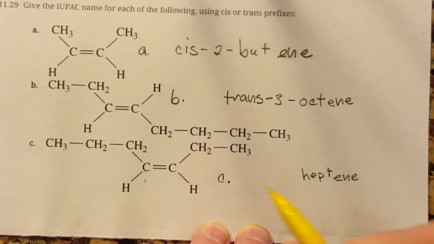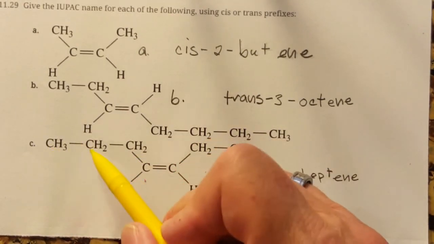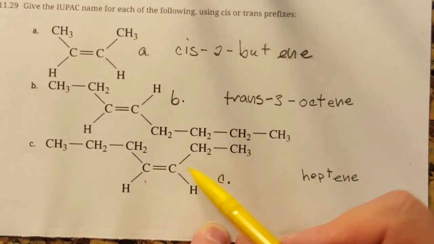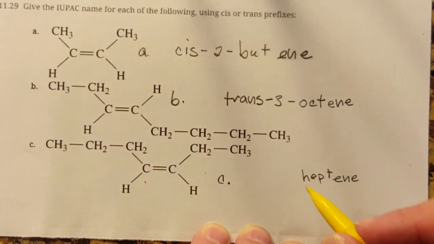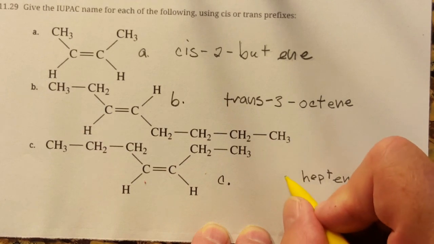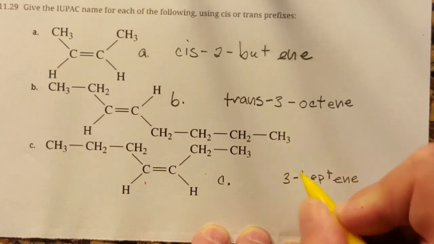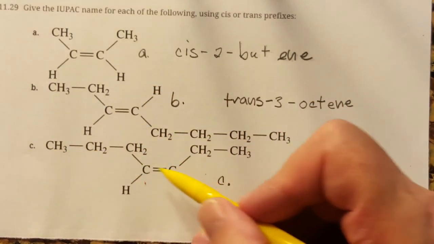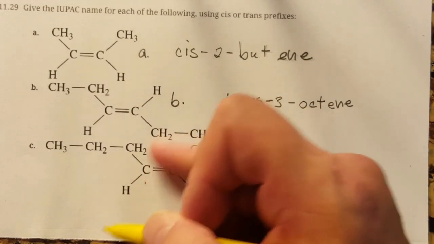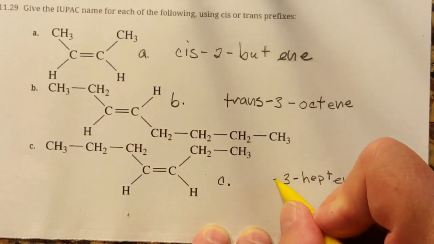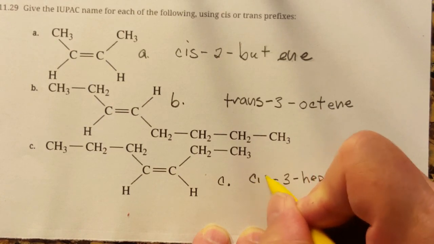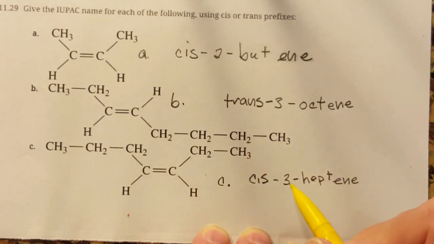Where does the double bond begin? 1, 2, 3 versus 1, 2, 3, 4. The lower number is 3, so it's going to be a 3. And the bulky groups are on the same side of the double bond, so that's going to be cis. So this is cis-3-heptene.